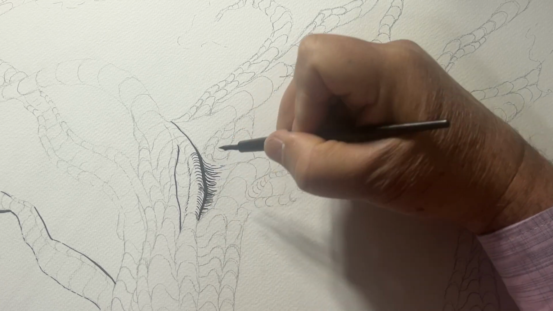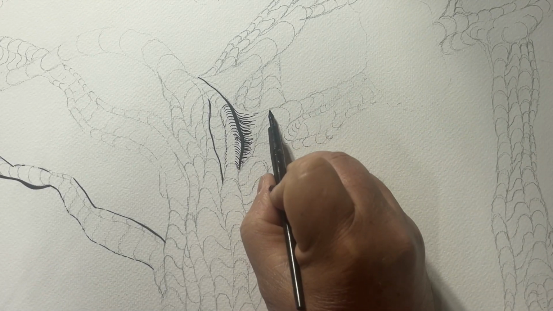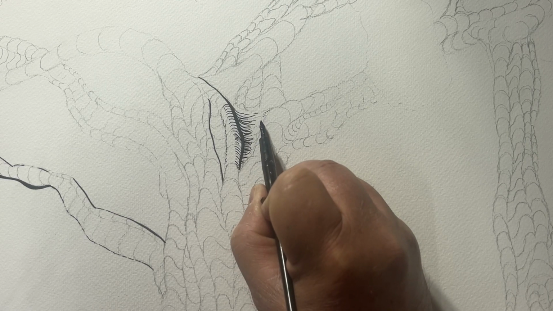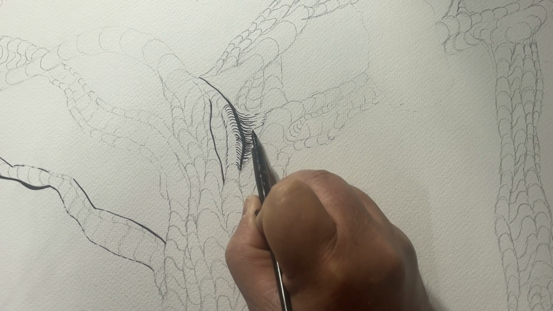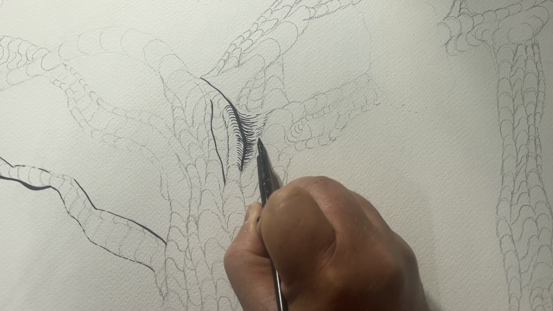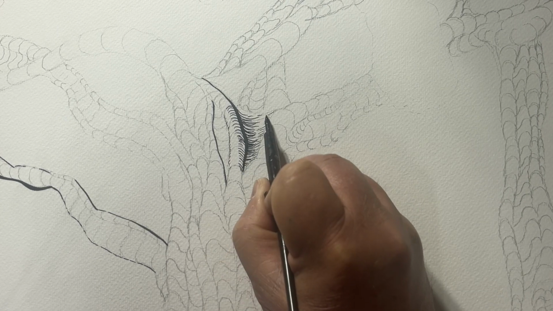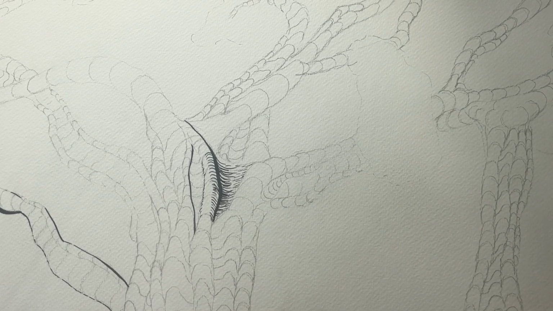Now remember, this is just the first layer, right? So on this side, I'm going to put just a little bit, but I want this side to stay lighter, but I don't want it to be pure white. The pure white area is going to actually be up here. And you can always go back as you're building up your layers and change how bright something is.